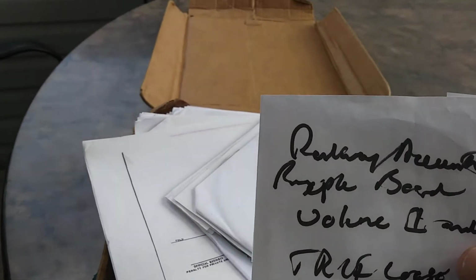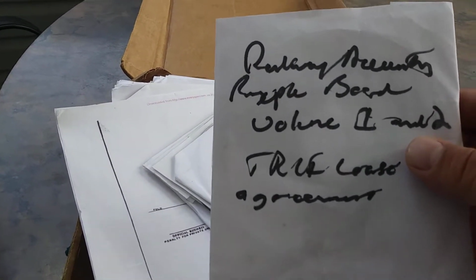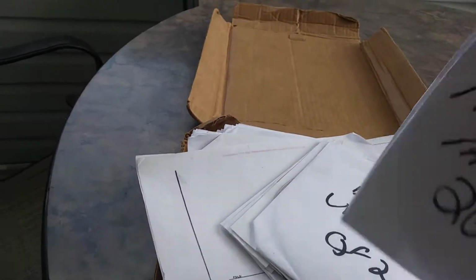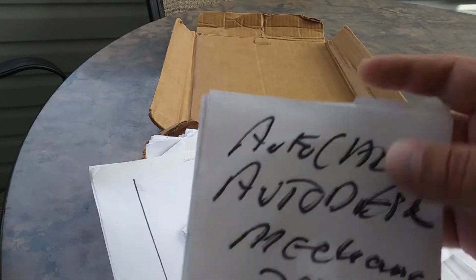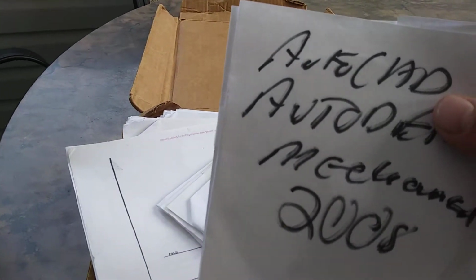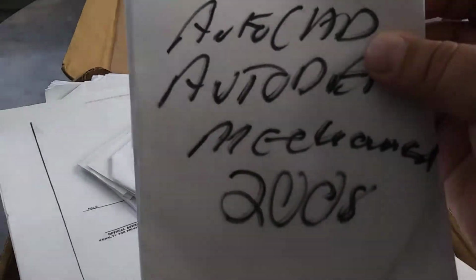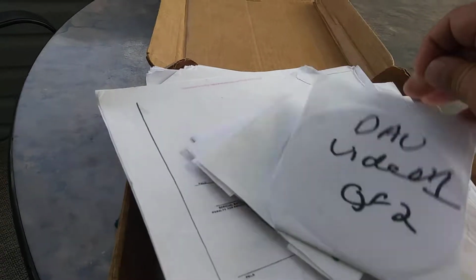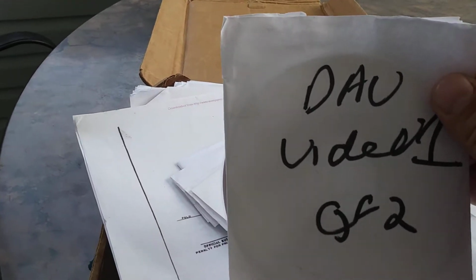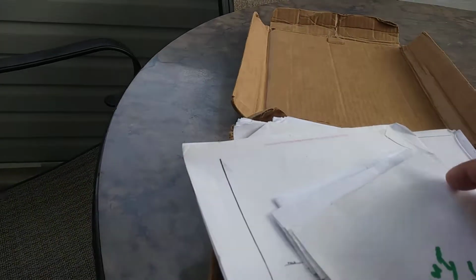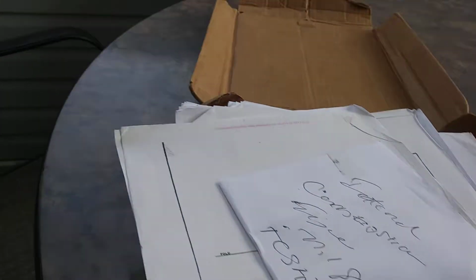If you're into Railroad Accounting Principle Board, Volume 2 and TRLI leasing, that's tanker car leasing. I have a copy of Autodesk AutoCAD Mechanical 2008. You can ask them and they'll send you a free copy of this year's, the 2008 version. I've read several DAU books on contracting and DoD Extent PM guidebooks, such as that. More DAU, Defense Acquisition University tapes.